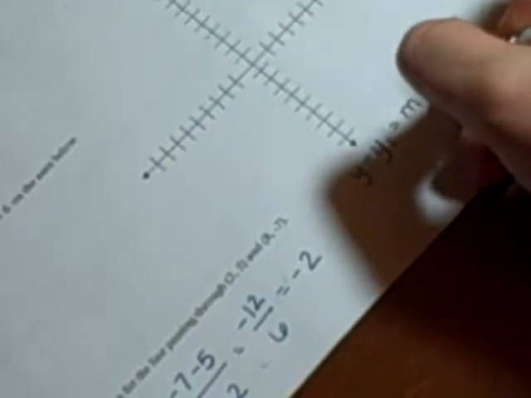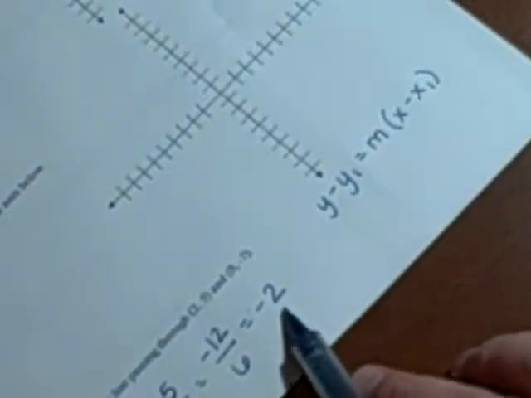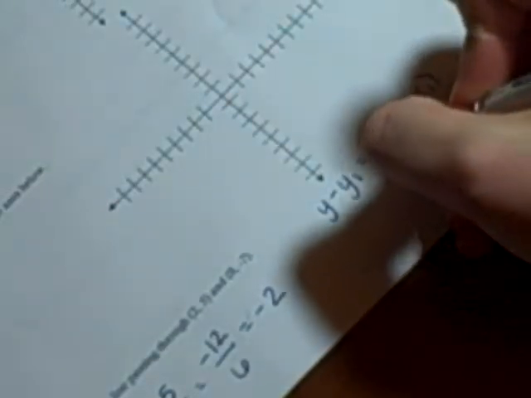Now, because I'm not given a y-intercept here, I'm stuck having to use what's called point-slope form. And point-slope form looks like this: y minus y1 equals m times x minus x1. And again, that formula will also be provided for you on the formula sheet. What we just found was the slope, and like I just said, slope is always represented by the letter m. So I know that this -2 I just found is going to go right here.